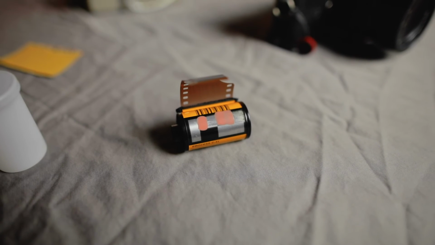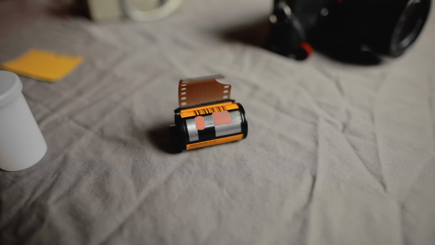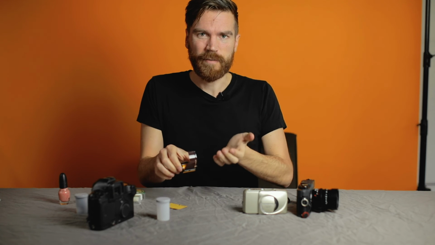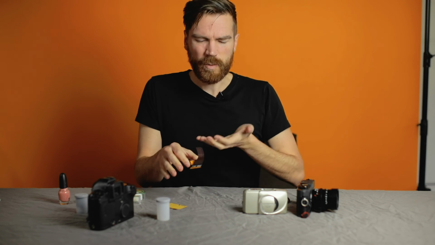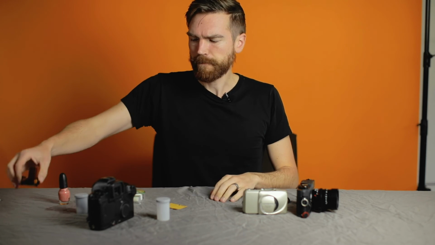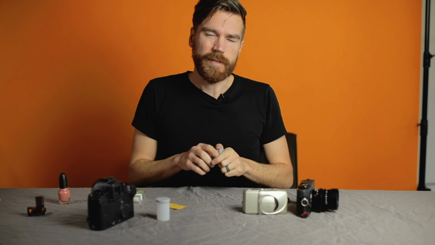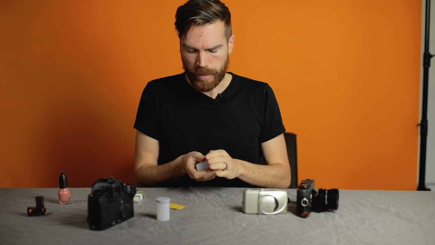Personally, when I'm doing these, I usually end up doing a handful of them at once, just because it takes time and it's kind of annoying. So do at least 3. If you got a 3-pack or a 5-pack or whatever, do all of them at the same time, just because it saves you time. But I did one a little bit earlier.